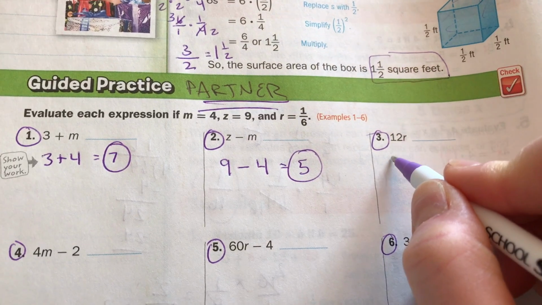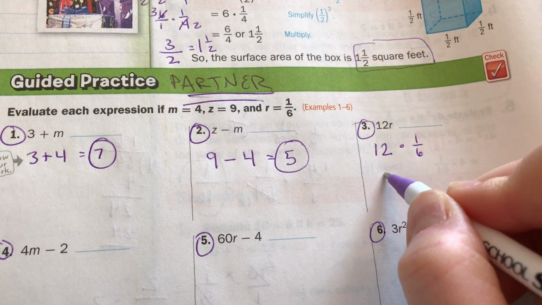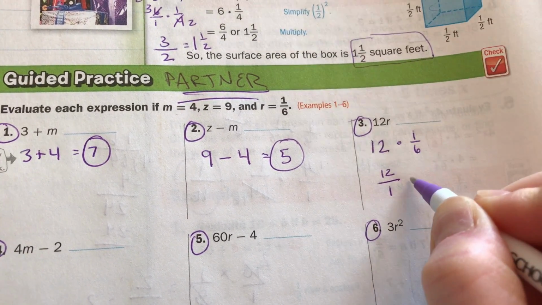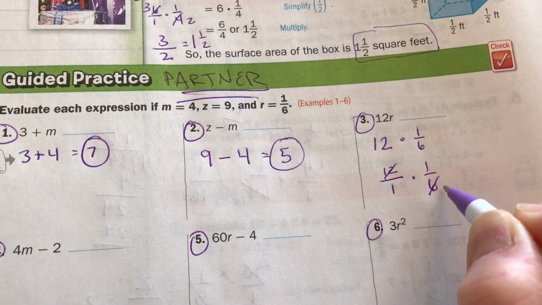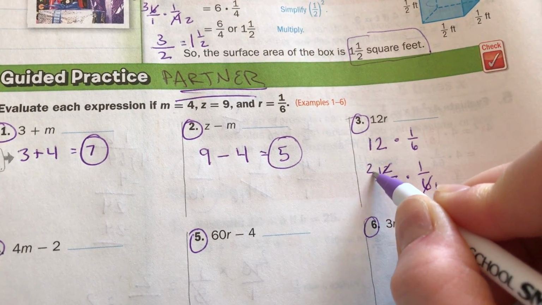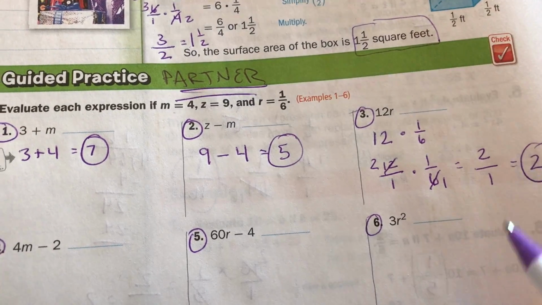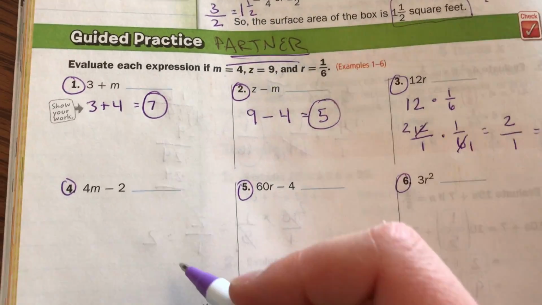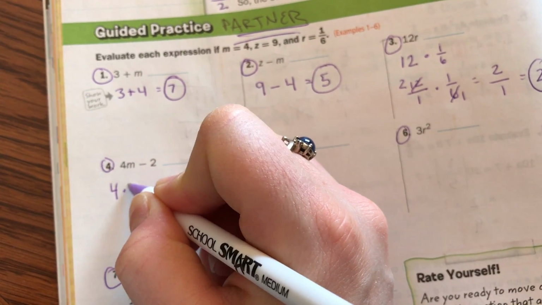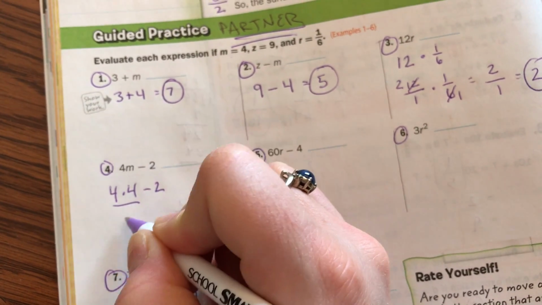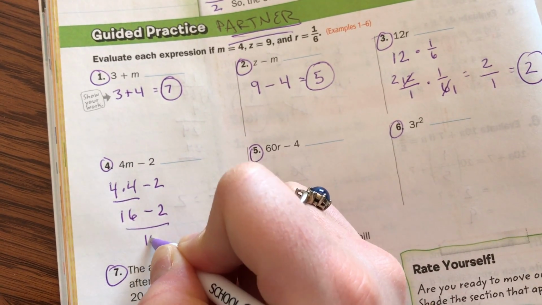Hey, make sure that you're showing your work by just showing what you plug in for each letter on those. What about 12R? That would mean 12 times R, and R is 1/6. So I would do 12 over 1 times 1 over 6. I'd simplify here. 6 divided by 6 is 1. 12 divided by 6 is 2. 2 times 1 is 2. 1 times 1 is 1. So that's 2. Okay, 4M take away 2, and M is 4. So this is 4 times 4 take away 2. 4 times 4 is 16. 16 take away 2 is 14.